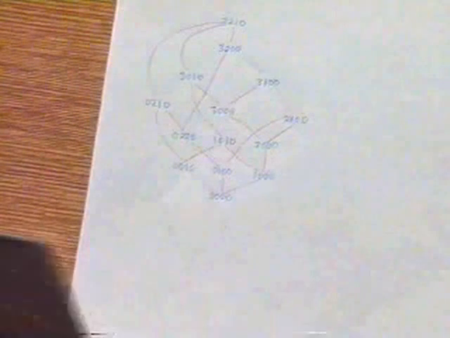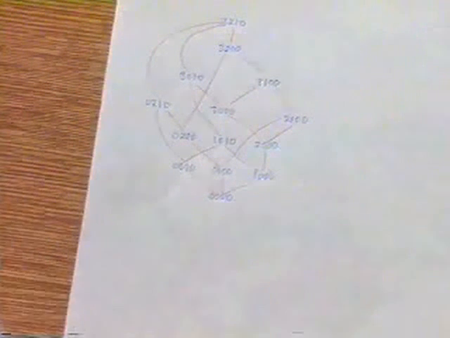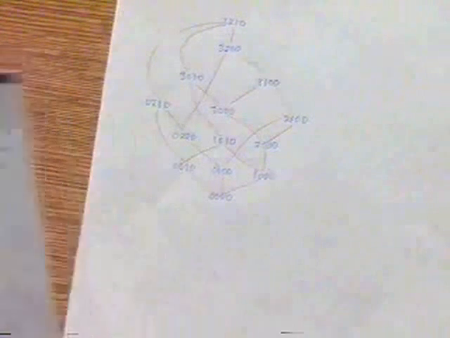What time is it, by the way? I don't have a... 20 past 4. 20 past 5. Okay, so I gotta start speeding up here. Anyway, I gotta get to the interesting problem that I want to tell you about.